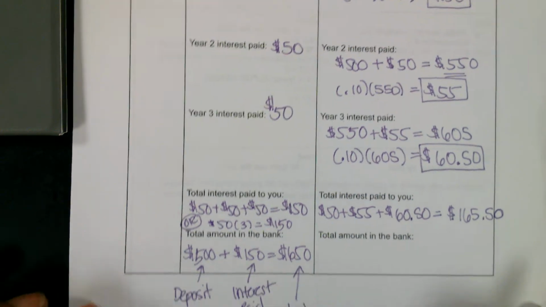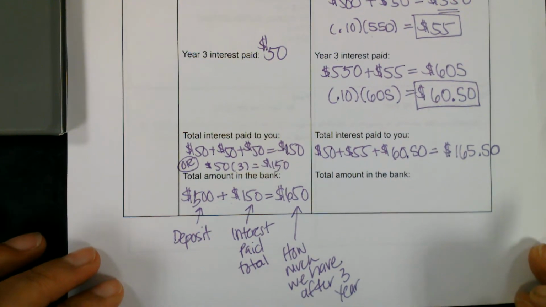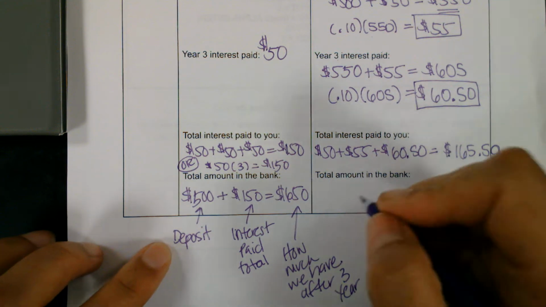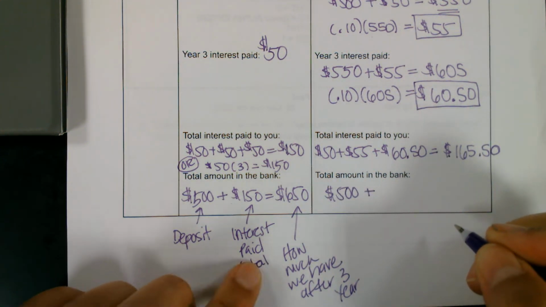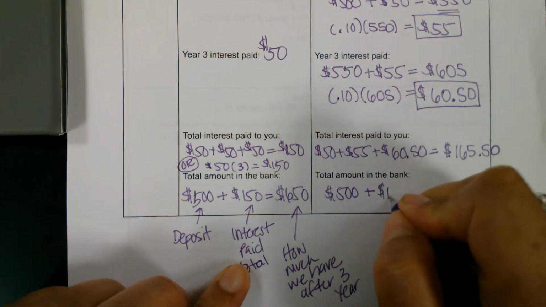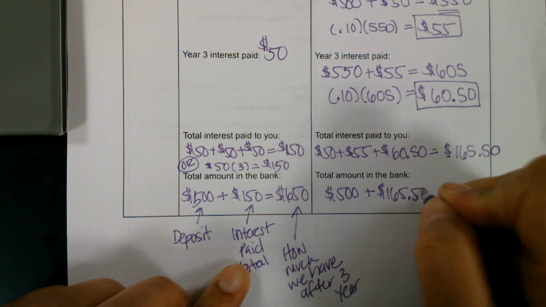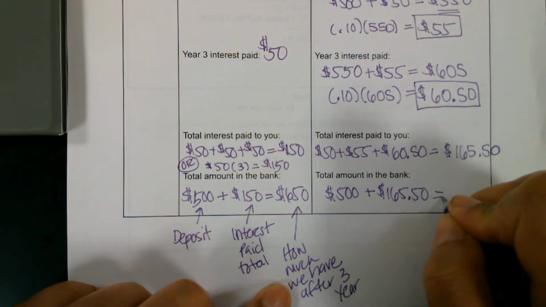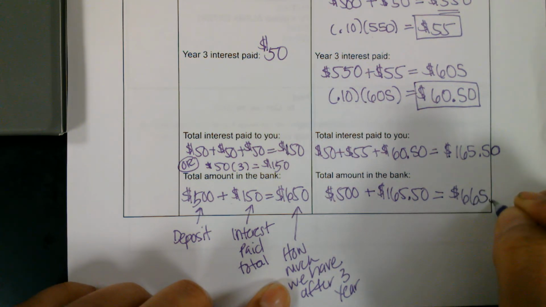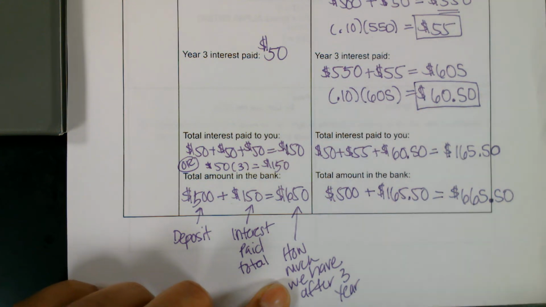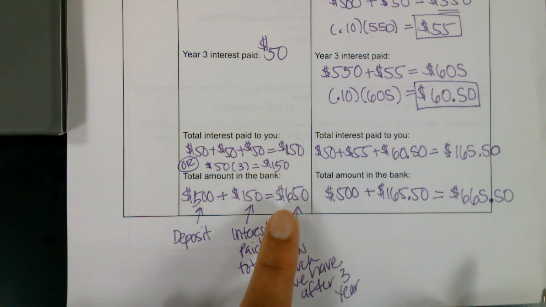Now for part C, calculate how much money you have in the bank. So we're going to take what we deposited, the 500. We're going to add the interest paid, $165.50, and that's how much we're going to have after 3 years, $665.50. And so if we went with simple interest, we would come out with $650.